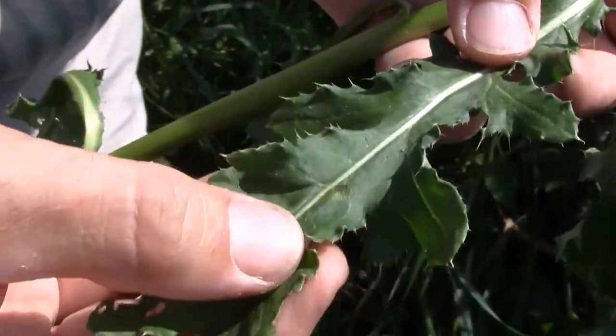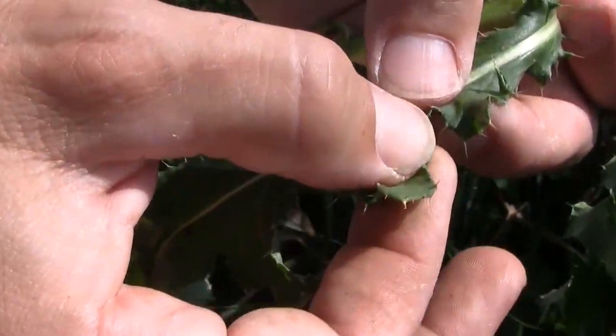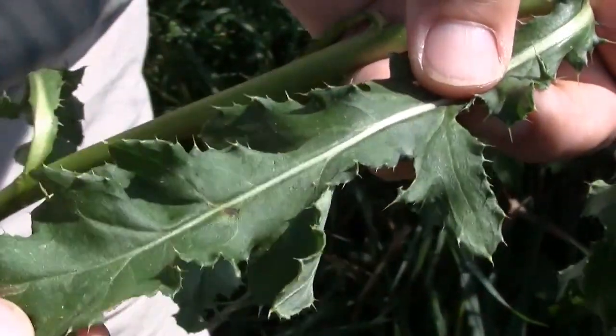The leaves of the Canadian thistle get smaller as they travel upwards in the stem. The stem will be branched and hairy, but should not have any spines.